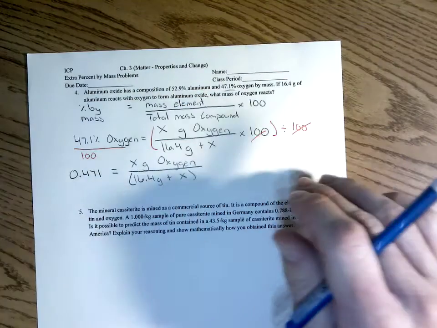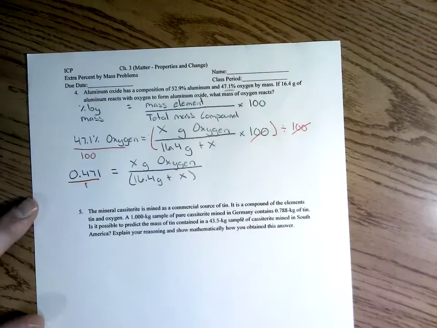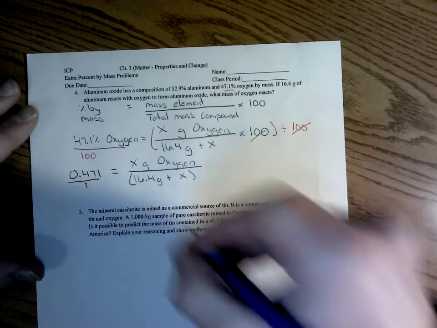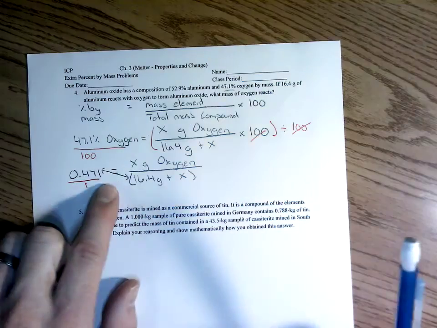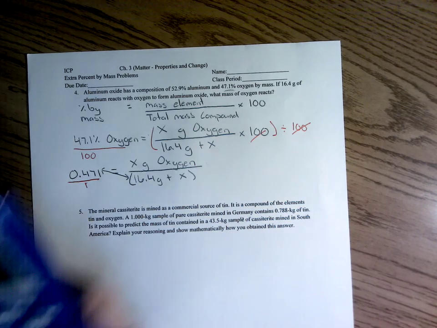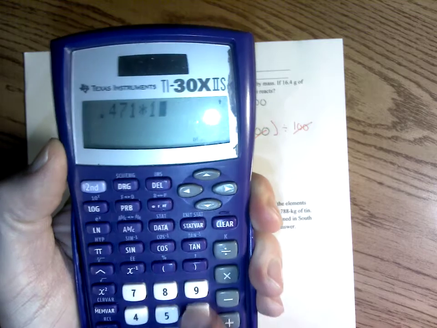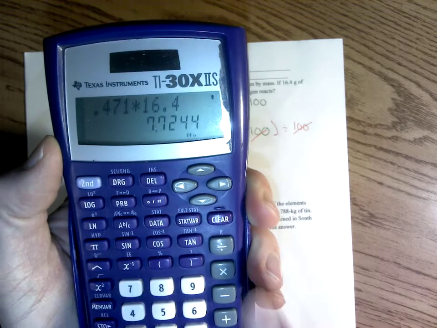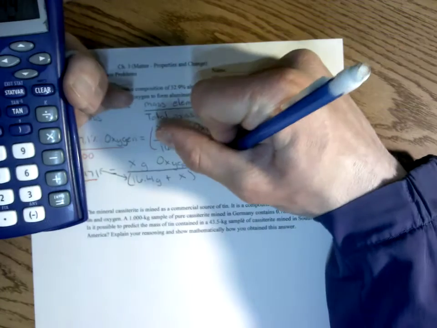That's my next step. I'm going to imagine these as equivalent fractions, okay? So remember, with fractions, we can cross multiply. So what I'm going to do is take 0.471 times 16.4, press enter. I get a value of 7.724.